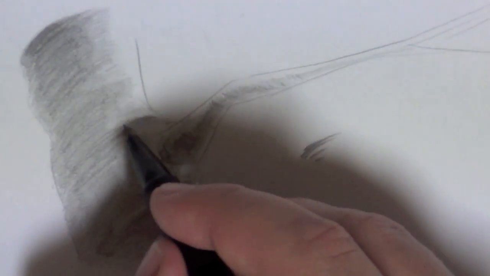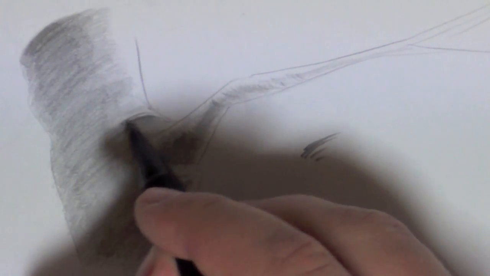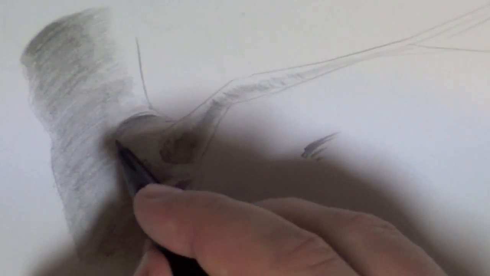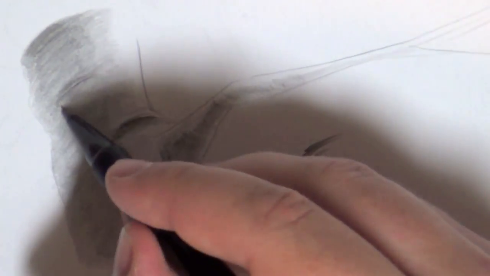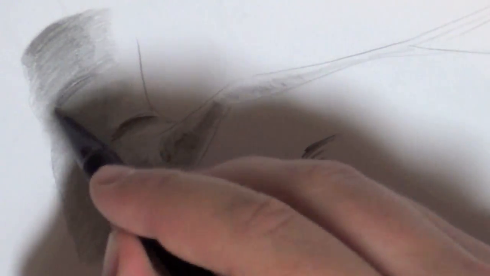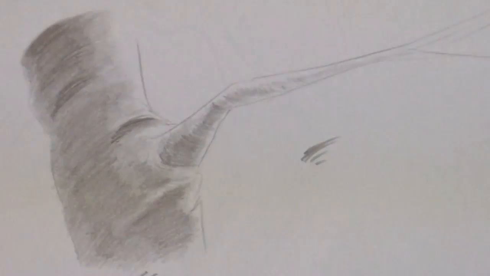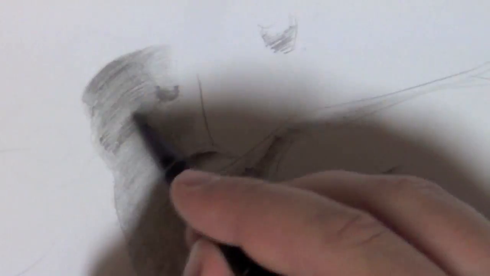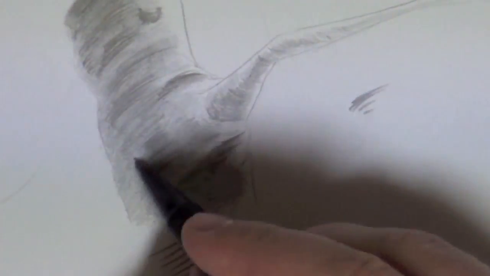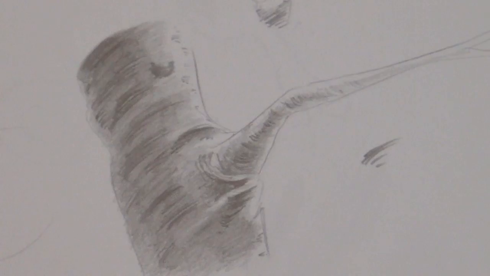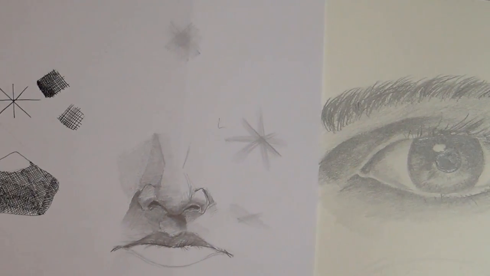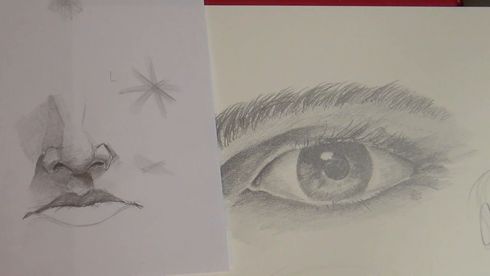This is a dark little knot. I'm going to throw a couple little hatches in there. Maybe over here there lives a few. Maybe this area bulges out a bit. Let's throw a few over there as well. And there we go.